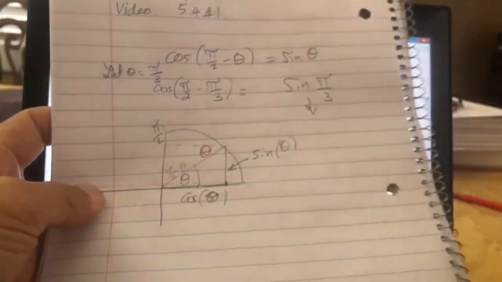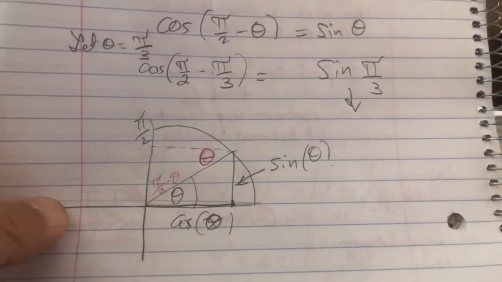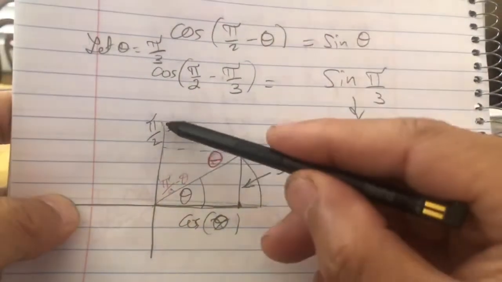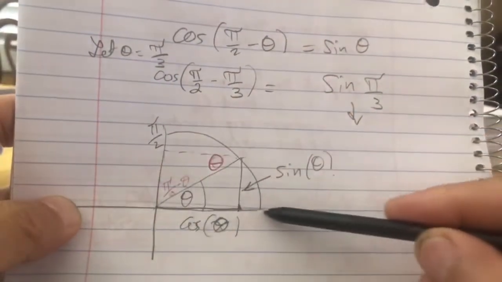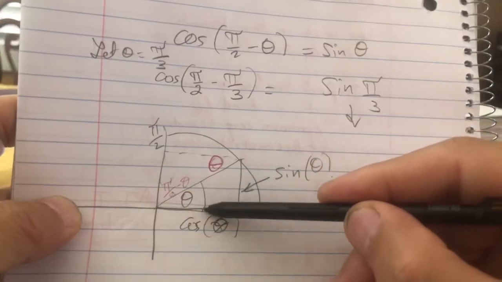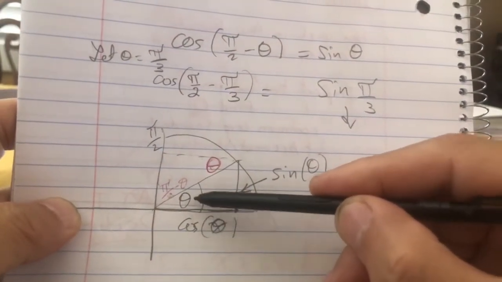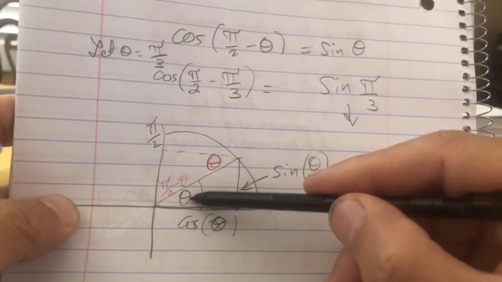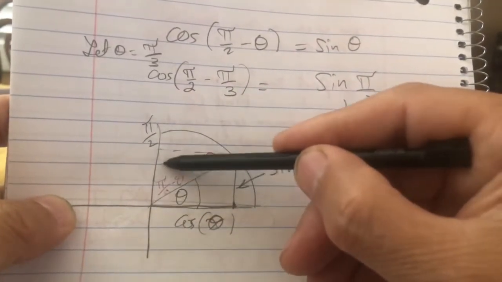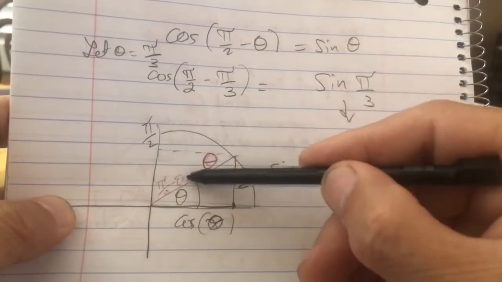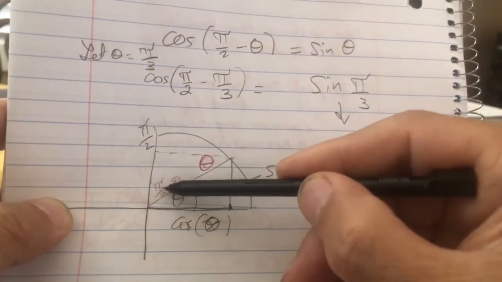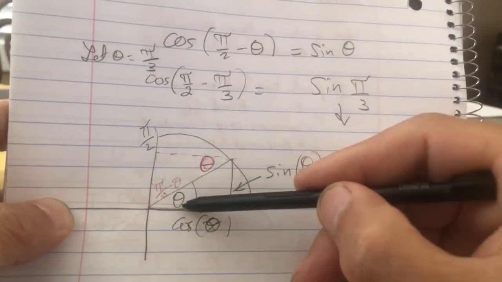So I made a little chart right here on the side. So I didn't write that in there. So let me show you what's going on. So this is pi over 2. It's like 90 degrees. So this angle is your theta, all right? So this here is theta, and if you subtract it from 90 degrees, it will get you the leftover angle, this angle right here. This is pi over 2 minus theta.